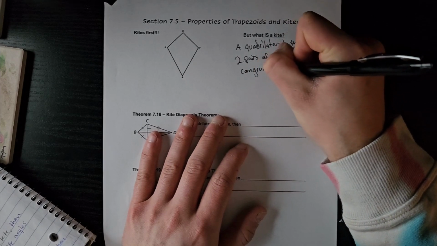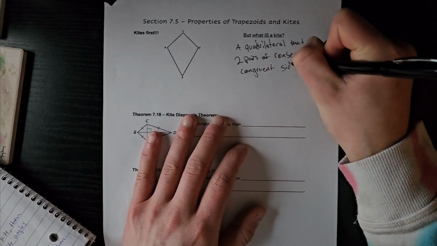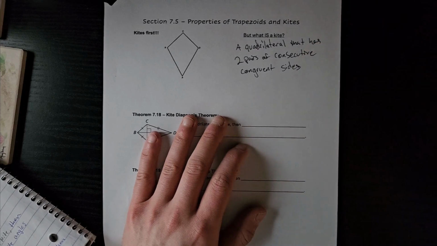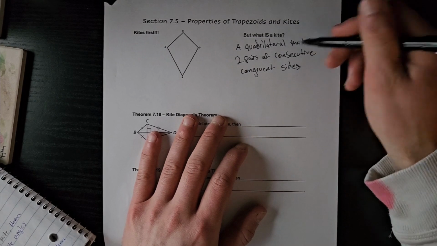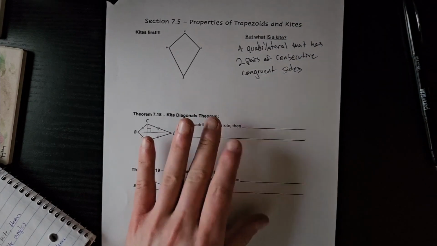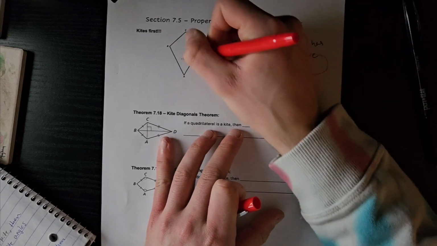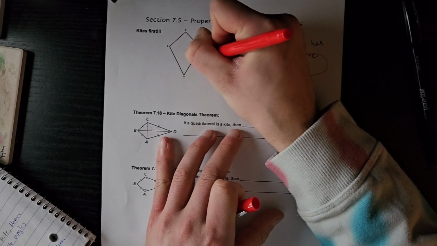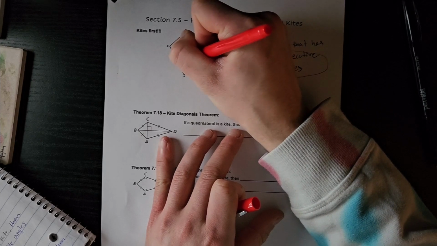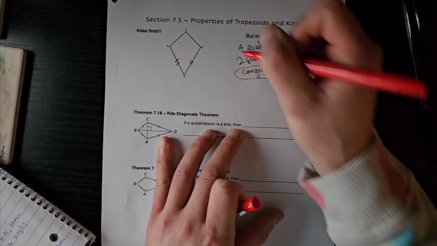Now we know what consecutive is because we keep hearing this word so many times as we have been going through this unit. Consecutive congruent sides, I'll circle this. It's talking about sides that are congruent to each other that are right next to each other.